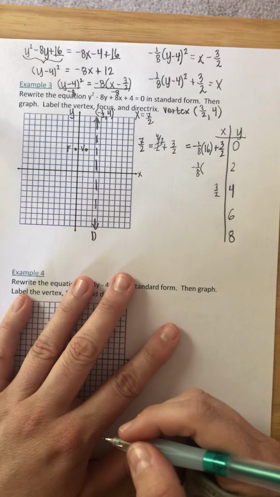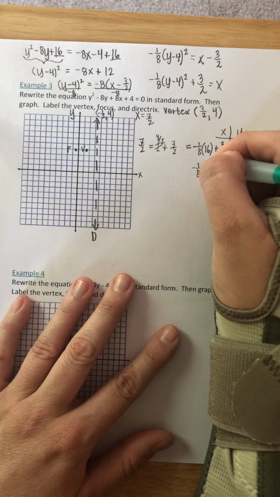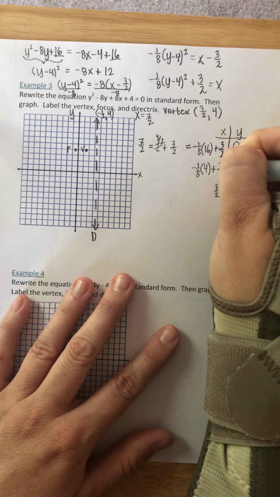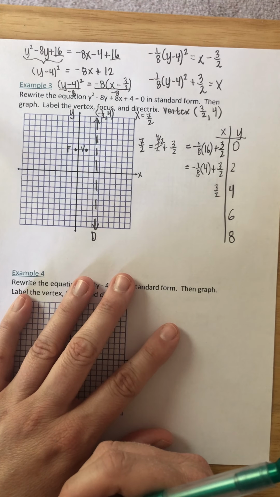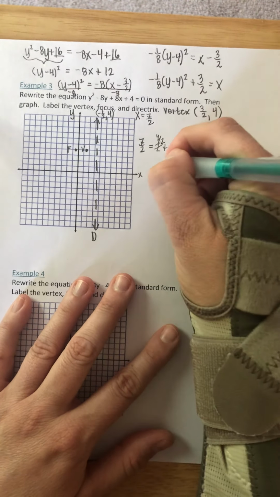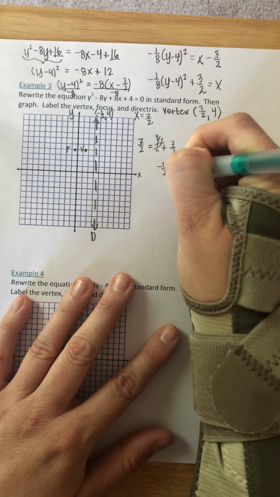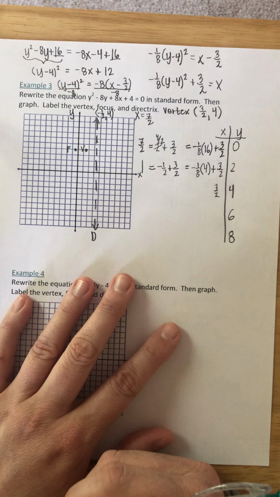Then we're going to do 0 minus 2, which is negative 2. Squared is 4. And then we're going to add 3/2 to it. All right, so negative 1/8 times 4 is negative 4/8, which reduces to negative 1/2. And then we're going to add 3/2 to it, which is 2 over 2, which is just a 1.